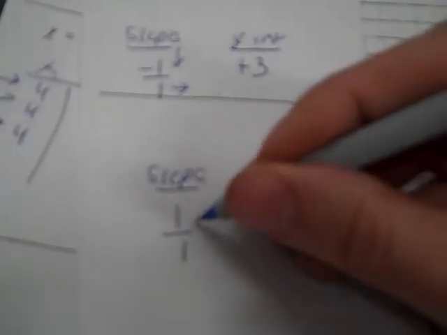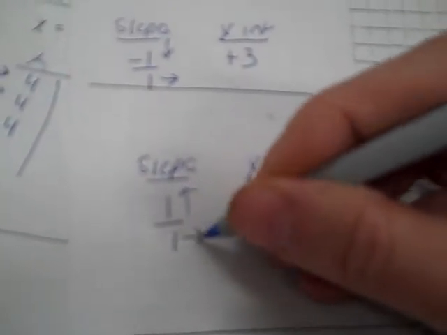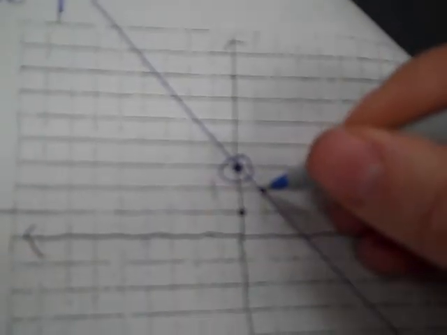So I go up to +1, make a point, and then I go up 1, right 1. Up 1, and then there's a point already there, and that's fine. So just circle it and then make the line through those.